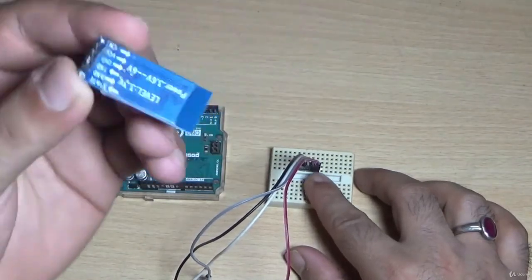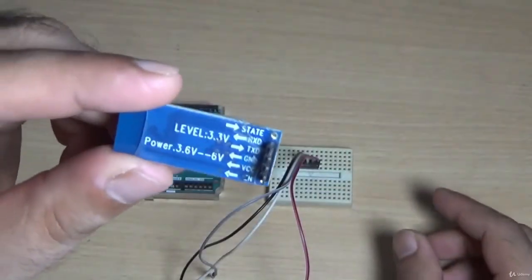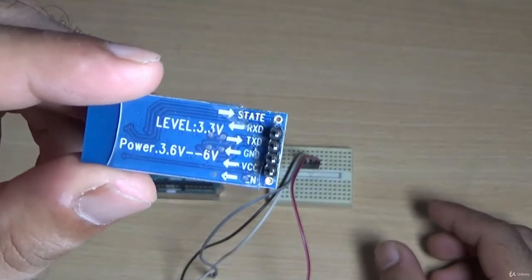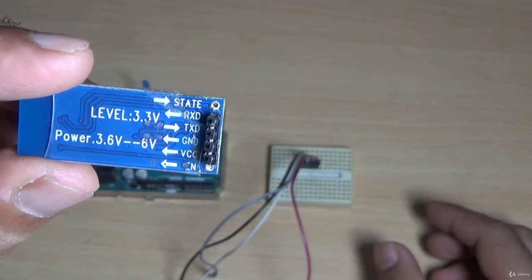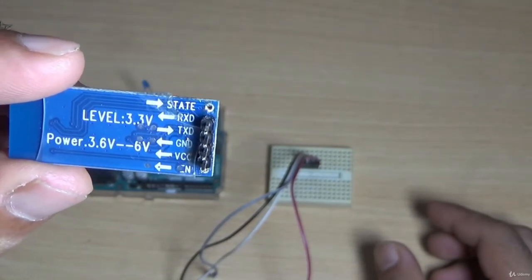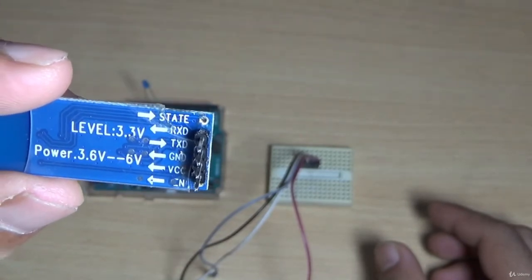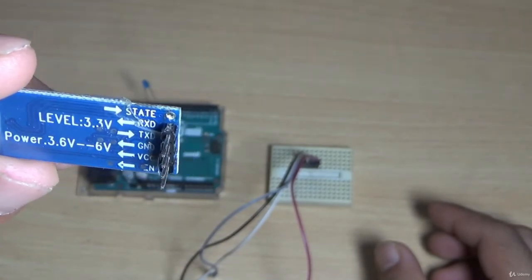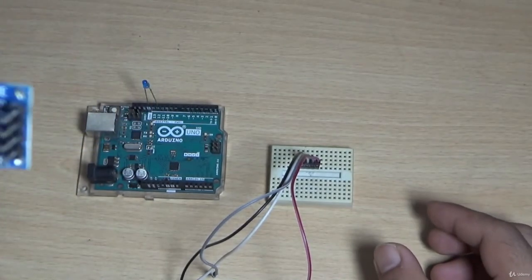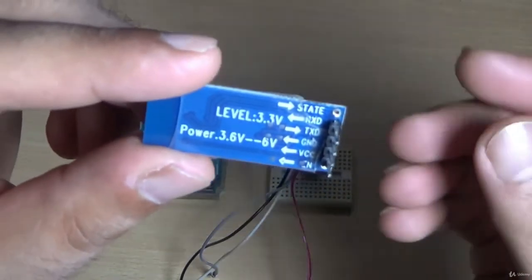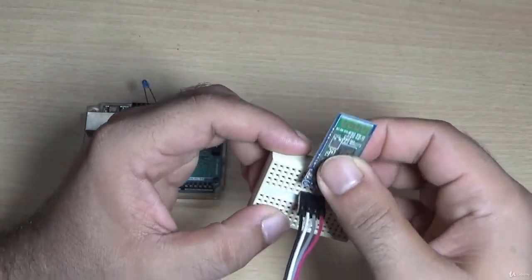So let's look at this HC05. Let me rotate it. See, I'm using only 4 pins. As you can see, these 4 pins are RX, TX, ground and VCC. I don't need the pins state and enable. I need only these 4 pins to interface with Arduino. Let me connect this HC05 on the breadboard.